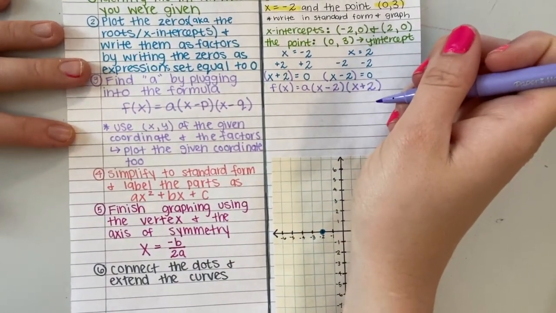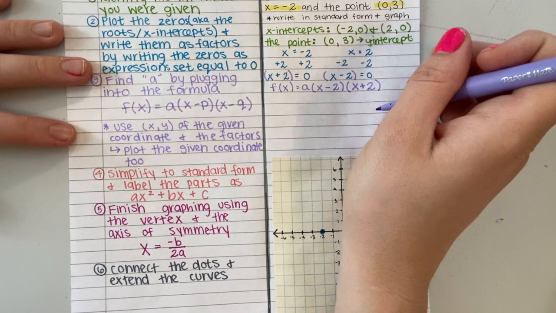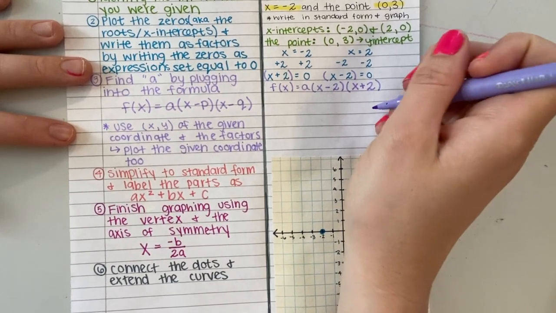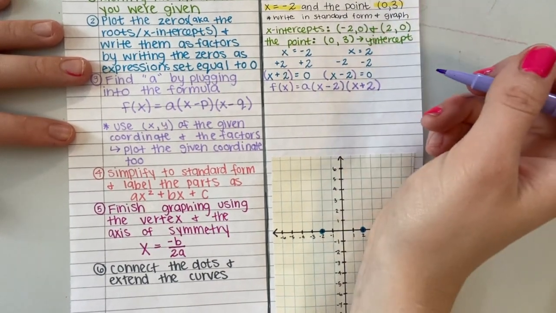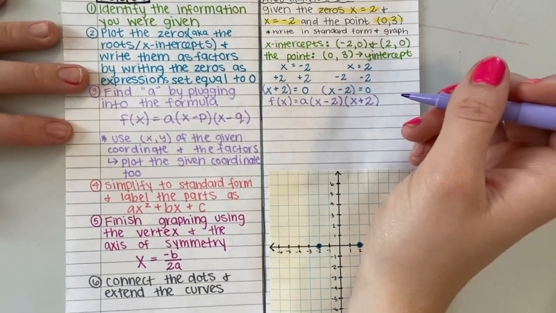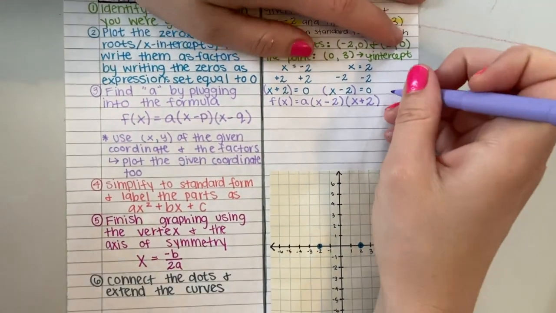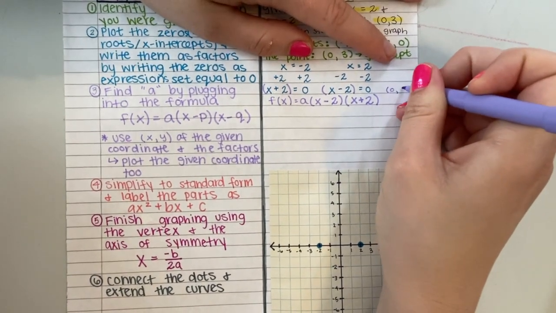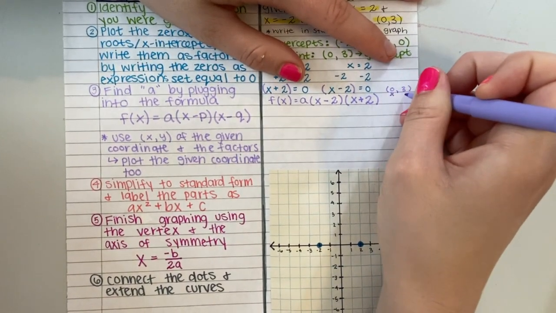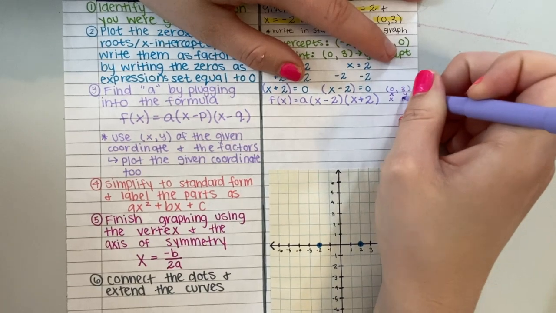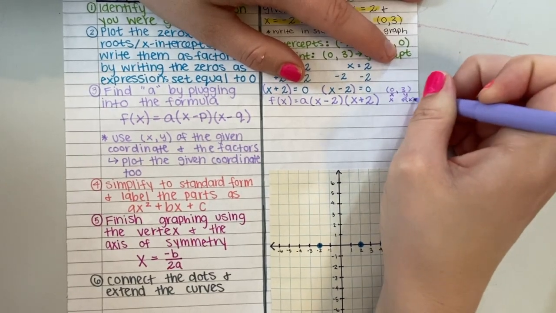I can't solve for a yet because there are still too many unknowns. But what I can do is use the point (0, 3), the one that I was given, and plug it in to this equation. I know that (0, 3) is just an x and a y value, or an x and an f of x value in this case.